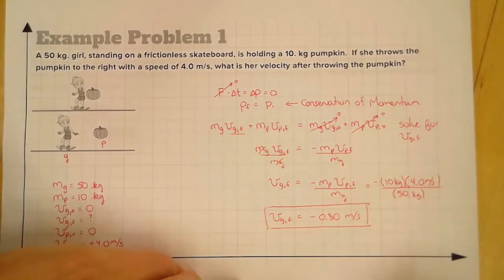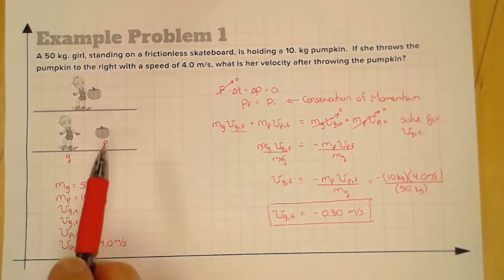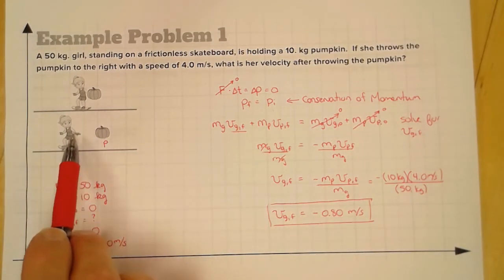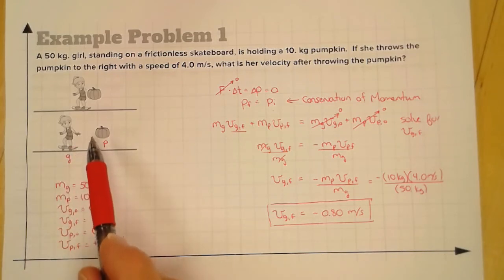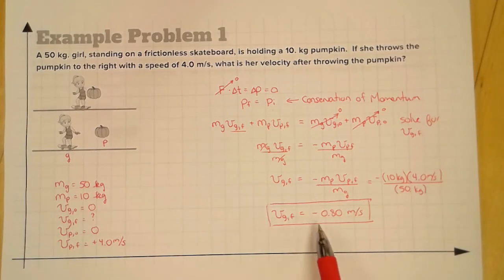And that makes sense because the pumpkin was a lot lighter than the girl. So if the pumpkin moves 4 meters per second to the right, the girl moves at less than 4 meters per second to the left. And so this shows us that the girl is moving to the left and that her velocity is about 0.8 meters per second. So that's how we're going to solve the first couple problems.